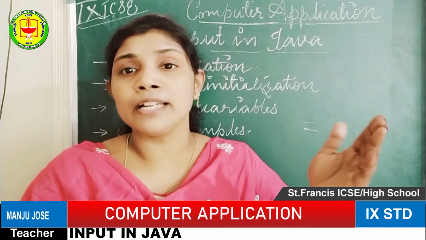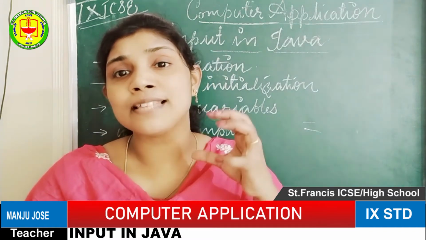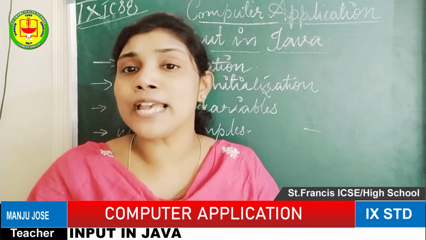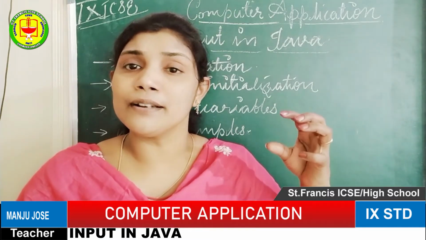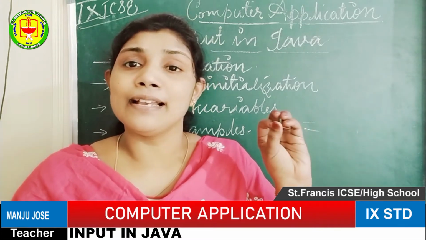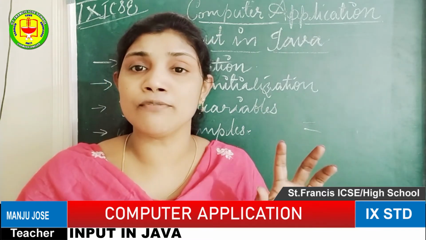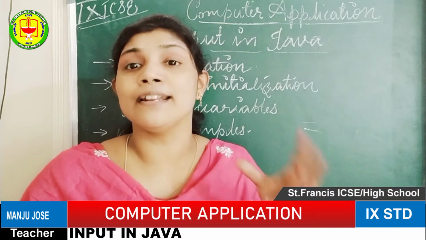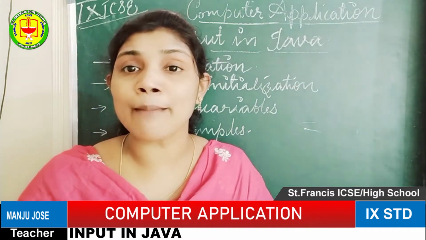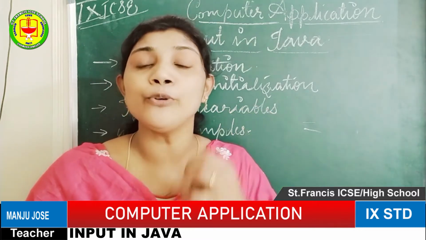Okay, so the next entire calculation uses the same value only. That means in between we are unable to change the value of a variable. The first value we have given will be just like a fixed or constant value. That is called initialization. Once you initialize the variable, the same value is used throughout the entire program.